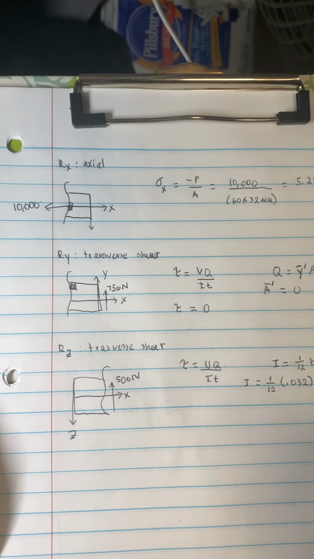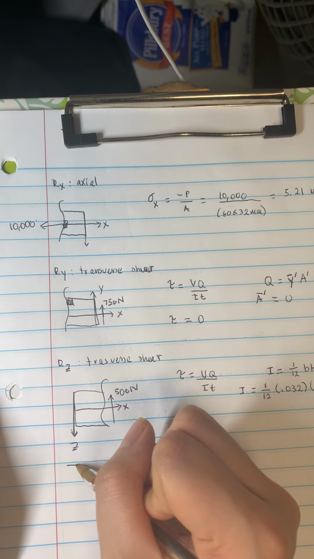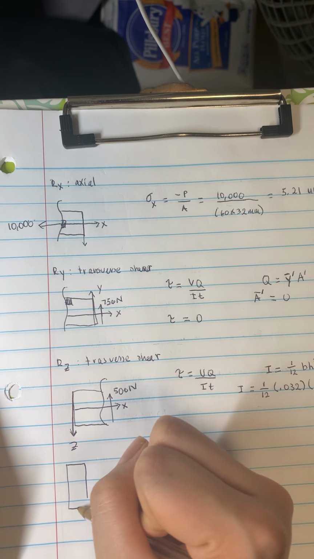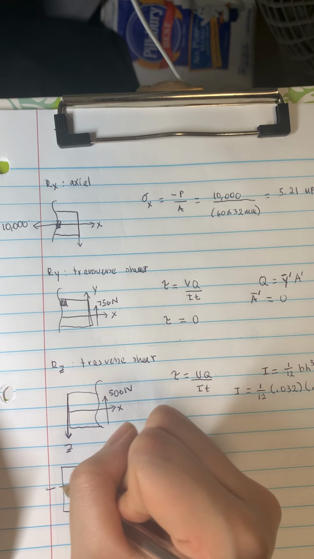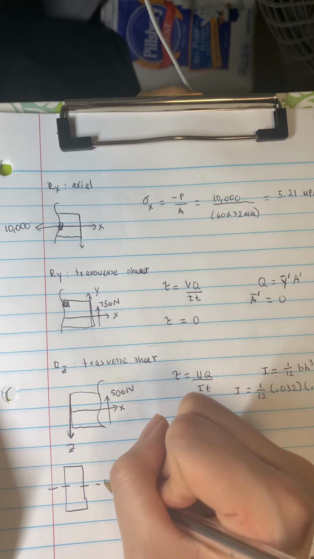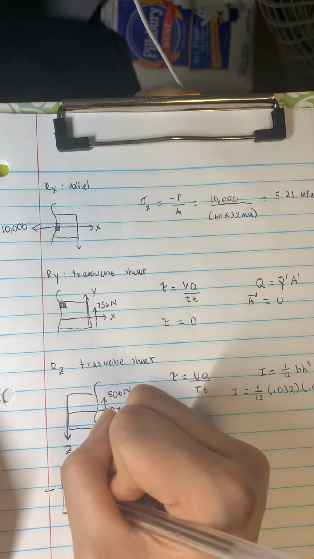It's easier for me to look at it from the end view. So that's the end view. This is the neutral axis. Right here is where A is.